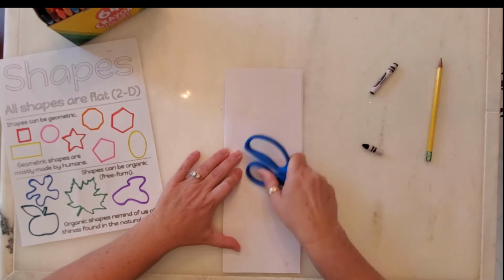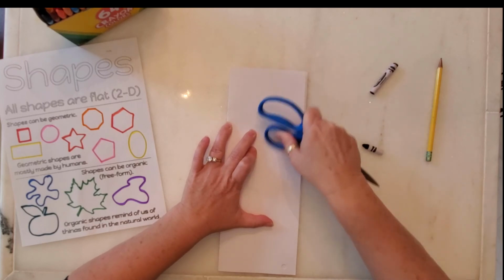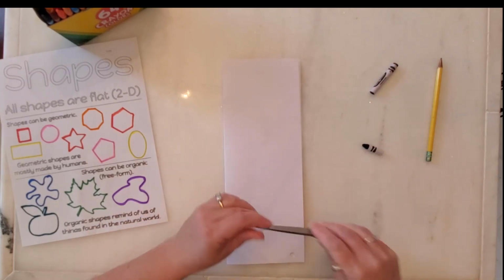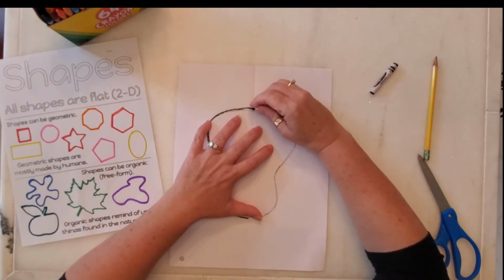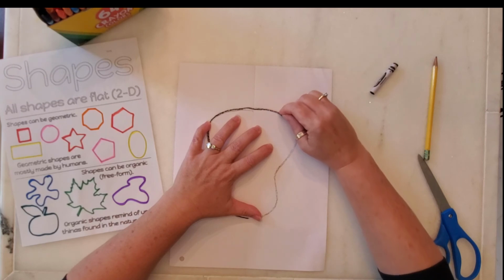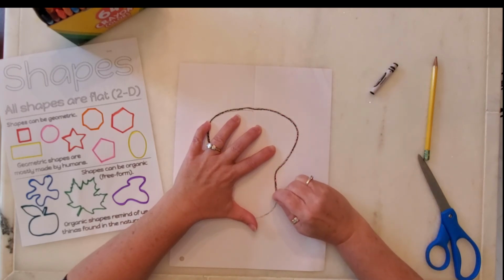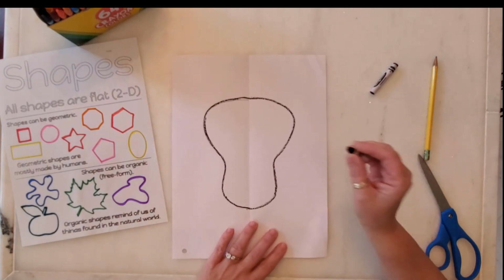So I just go along that line and I rub with my scissors. I always use the handle because if you use the metal part, of course, that's going to scrape. Open it up. Ta-da, here we go. So if you noticed, I did invert that so that I have that at the top now and I have the bottom.